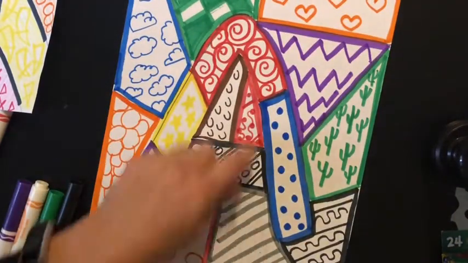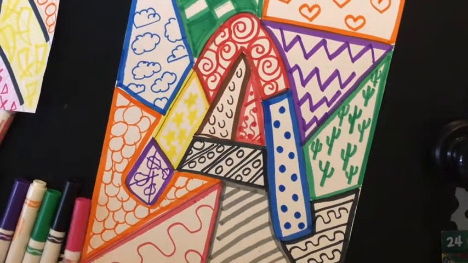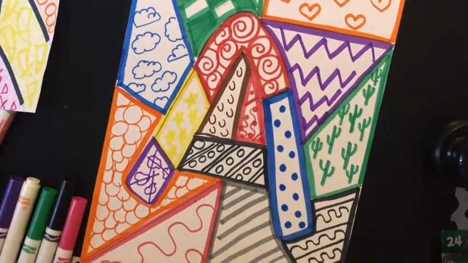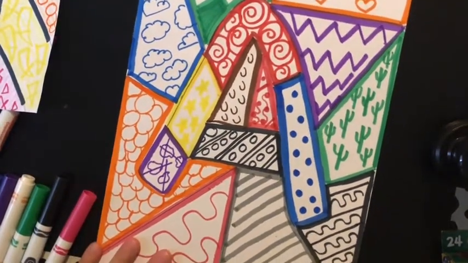I did a little silly swirl with some dots on it. Again, kind of combining 2 things. So here is my abstract design.